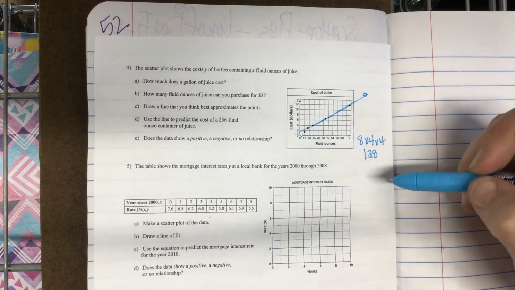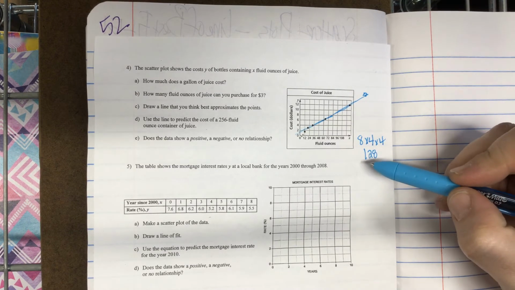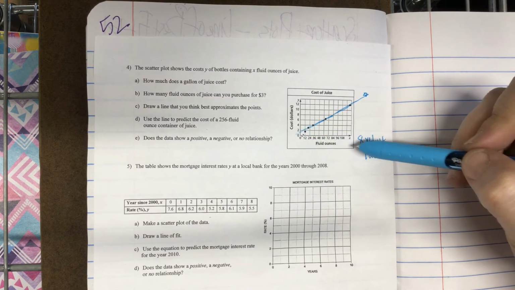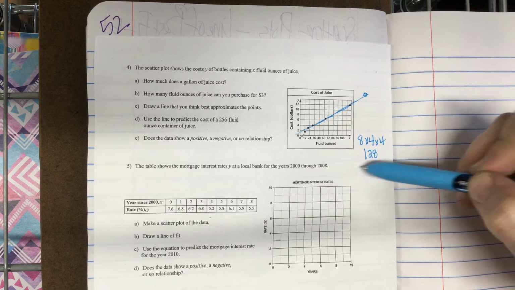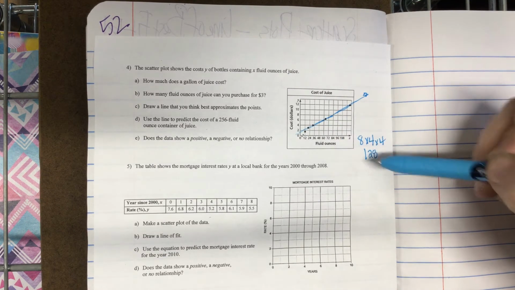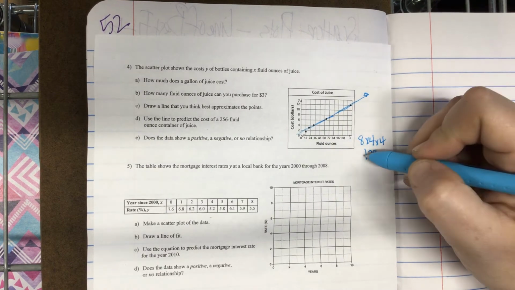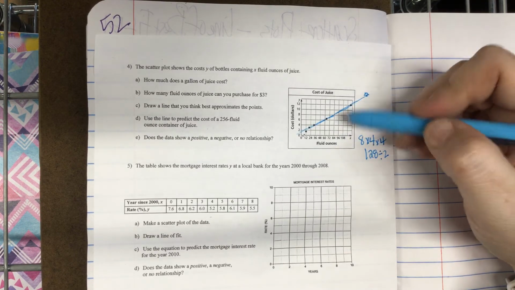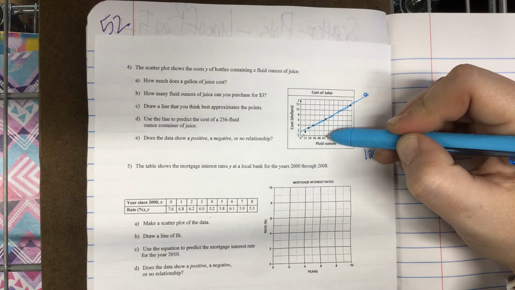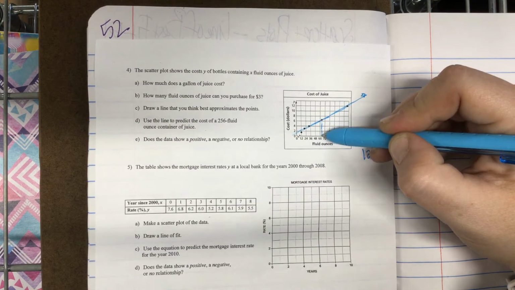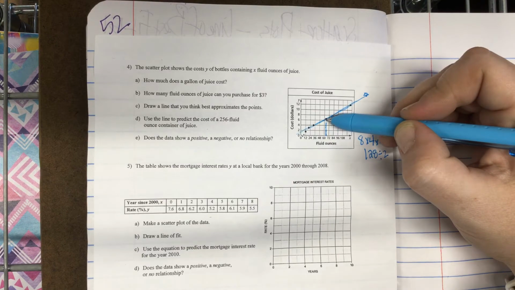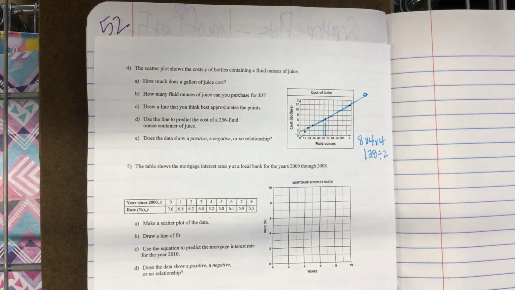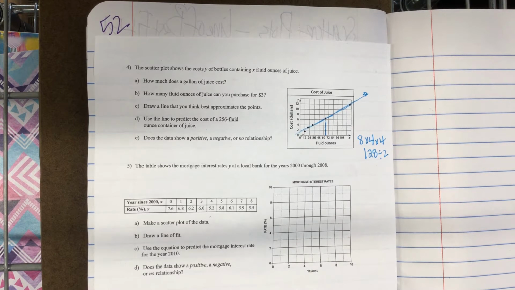So let's work a little bit backwards. I don't have 128, right, on my graph. Could I divide that by 2 and then maybe figure out what that is and then double it? So what's 128 divided by 2? 64. So half of a gallon is about 64, right here. And if half of a gallon costs a little more than $6, what do you think a whole gallon would cost? Approximately 12.